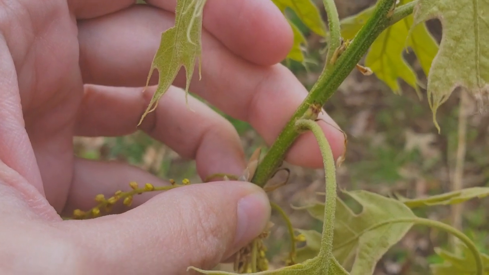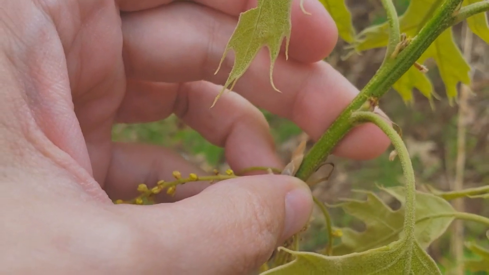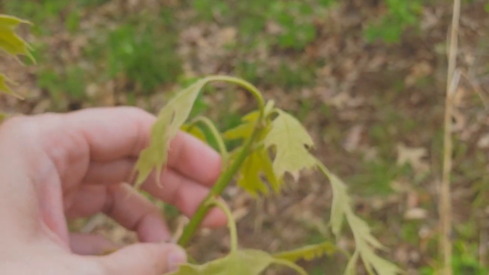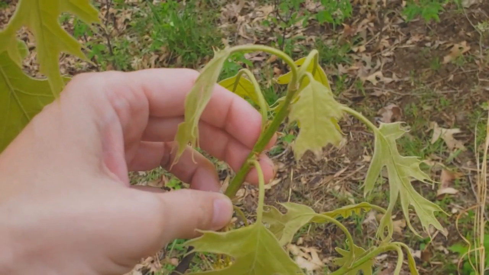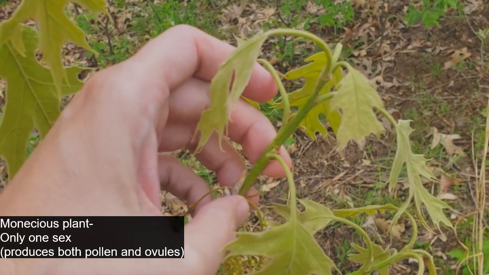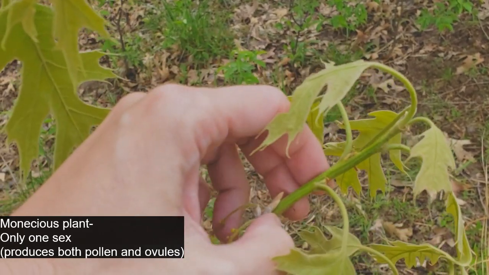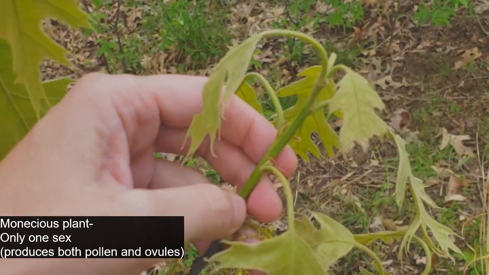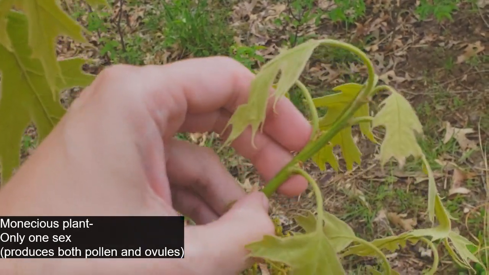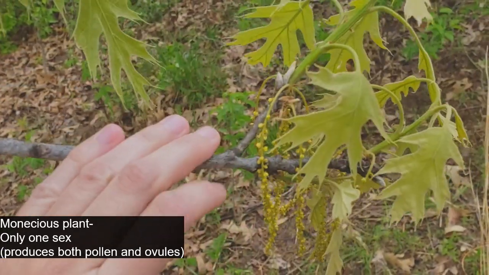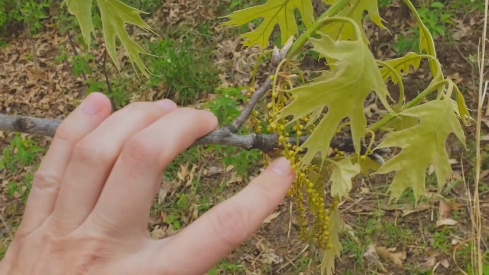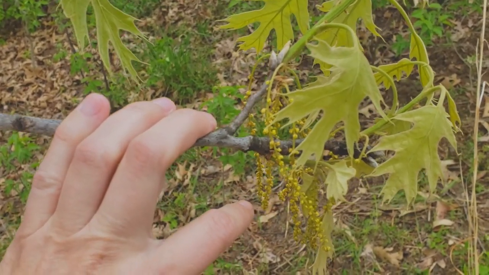So eventually, these will actually grow out into acorns, because of course this is an oak tree, and that's the kind of fruit that it actually produces. So this is monoecious, and that means that it has both male and female together. So one tree is bisexual. It's both male and female. But we'll see a few trees are actually either male or female. So they'll produce either all male flowers or all female flowers.